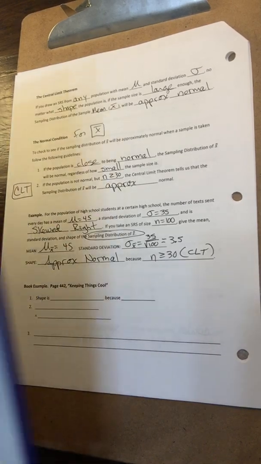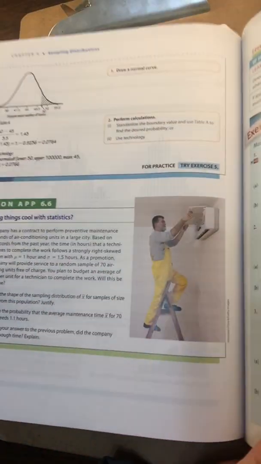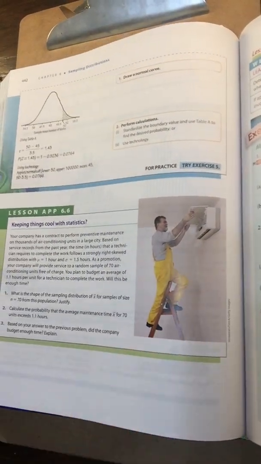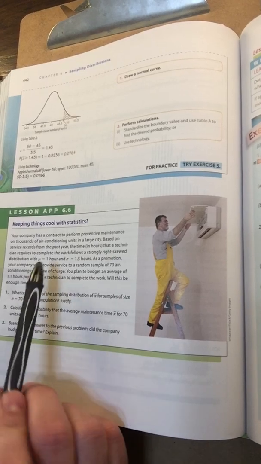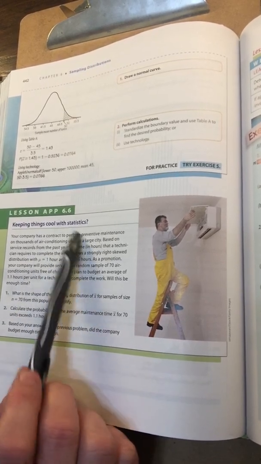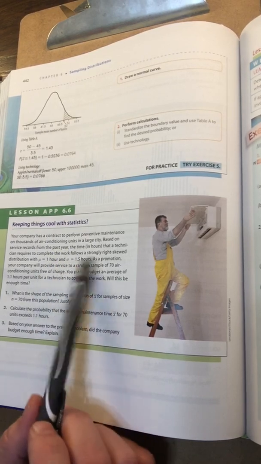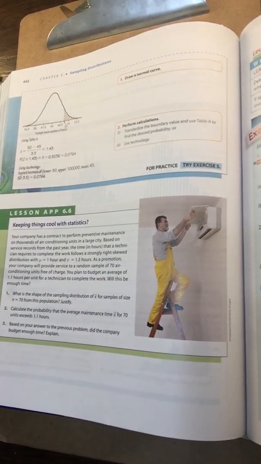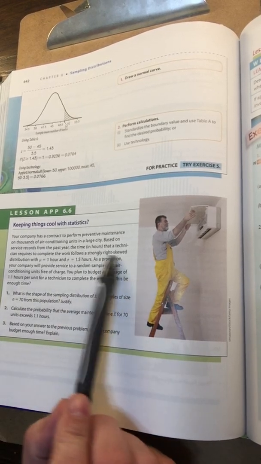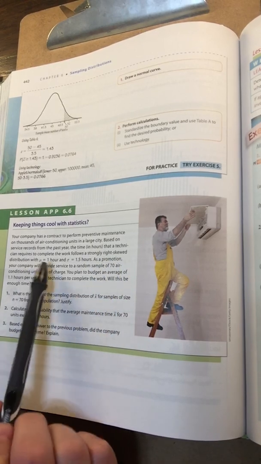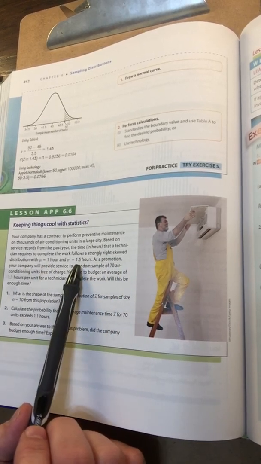Keeping things cool. Let's read on page 442 what they're getting after. Your company has a contract to perform preventative maintenance on thousands of air conditioning units. Keeping it cool. You get what they did there? That's a dad in yellow pants right there. Anyway, based on service records from the past year, the time that a technician requires to complete this work is skewed to the right, so the population is skewed. There's a mean of 1 hour and a standard deviation of 1.5.